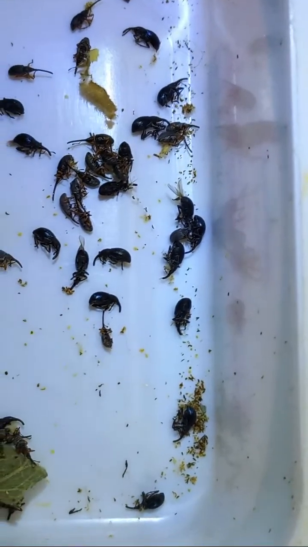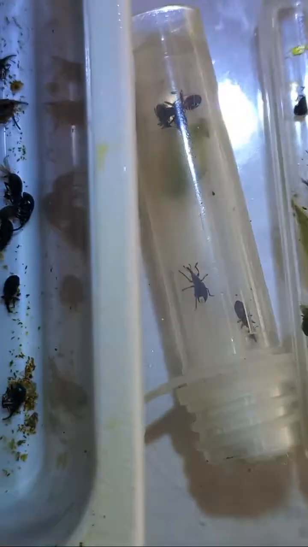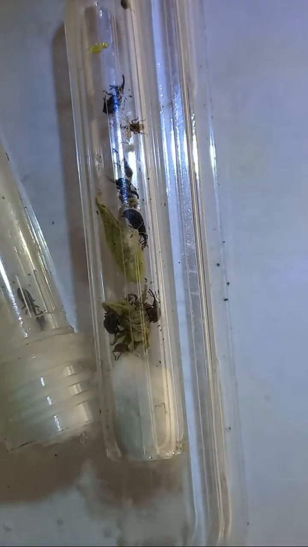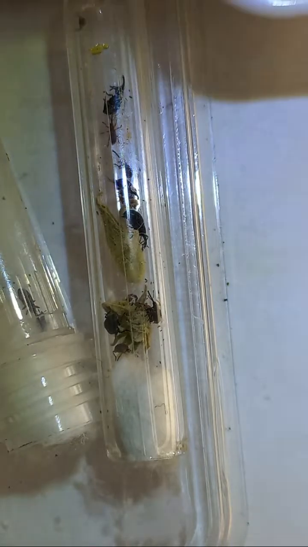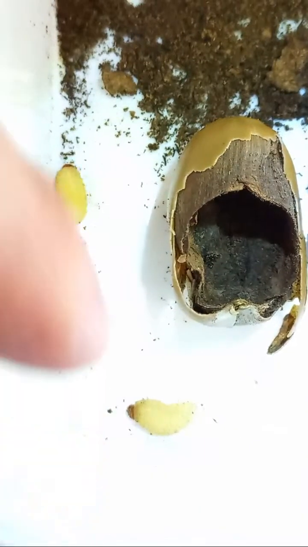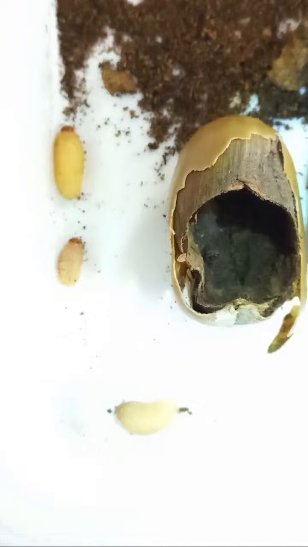These ones are just dead. And I can return back to our pod with other weevils, like this one. I showed them before.